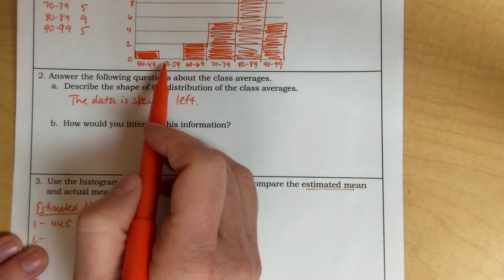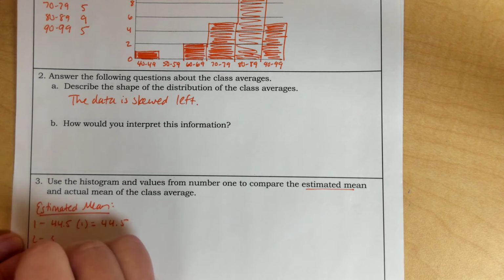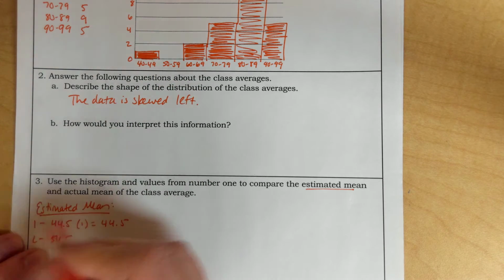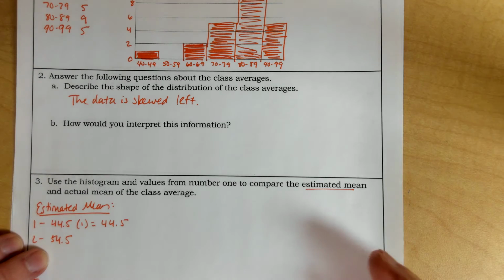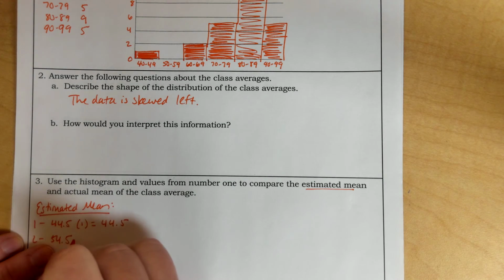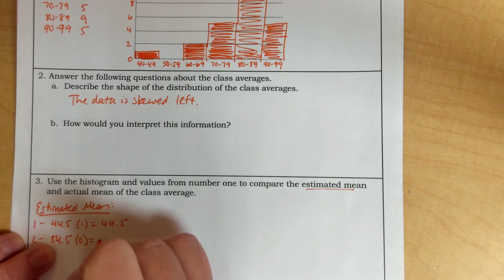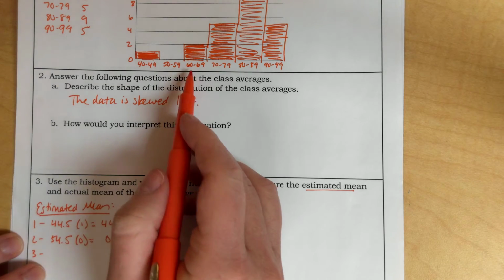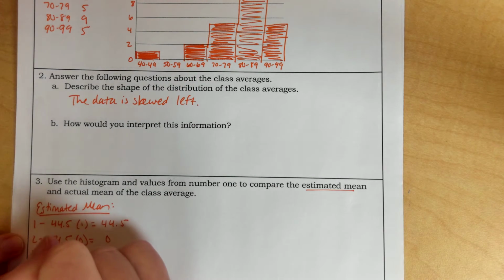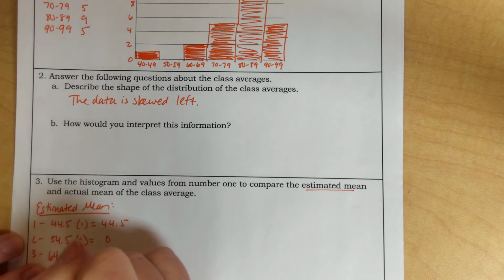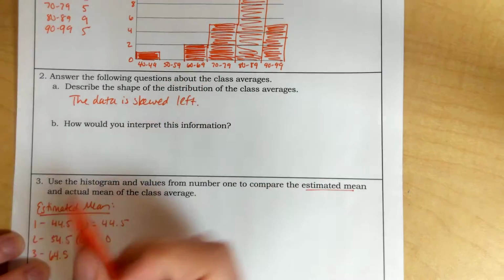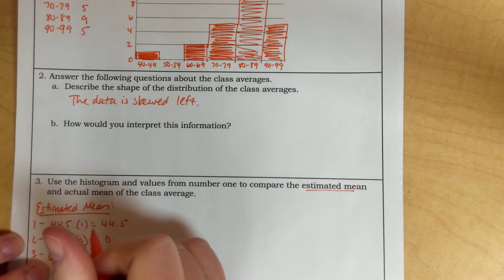Okay, the second interval has a midpoint of 54.5, because I'm just going up by tens here. So 54.5, and there is 0 for my frequency. There's none in that bracket. Okay, 3, 60 to 69 has a midpoint of 64.5, and there are 2 students who fall into that bracket.